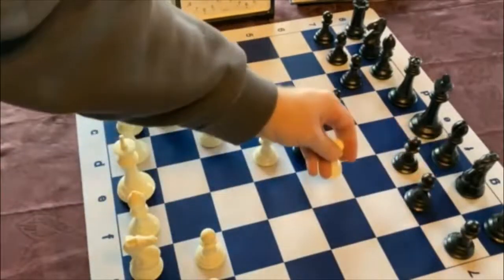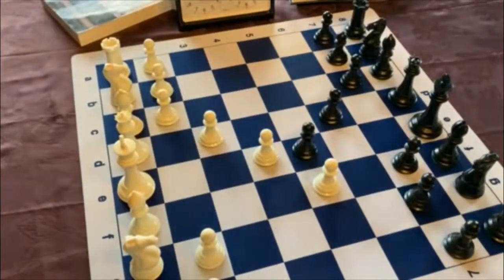So that is en passant. You should know that. Don't let it trip you up. You'll get used to it. And so that's en passant.